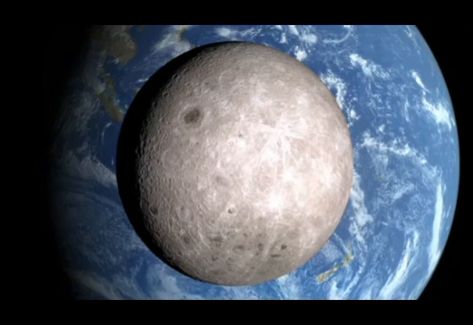The images show that the moon's far side is covered in craters and has fewer large dark spots called maria than the near side. With fewer maria, it's harder to pick out shapes like a face or a rabbit in the lunar far side, but there's still plenty to see.